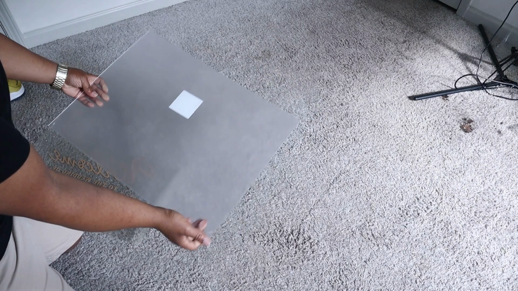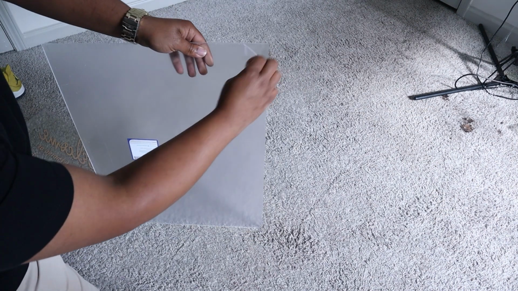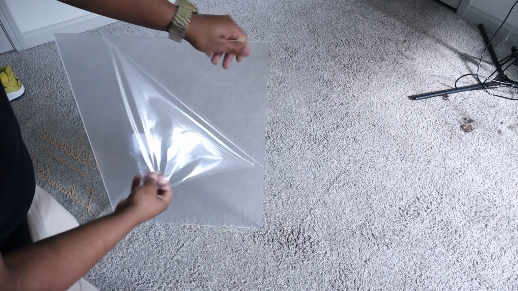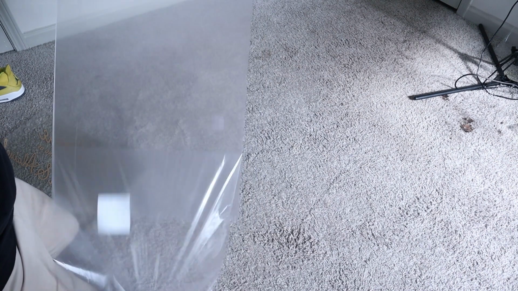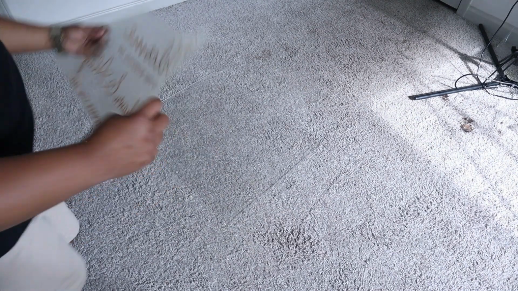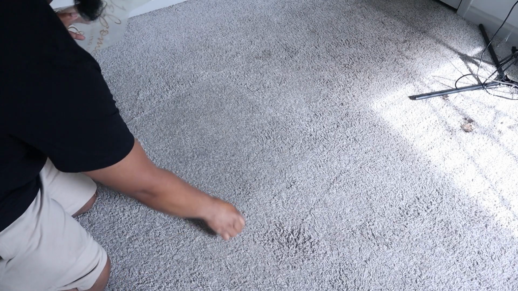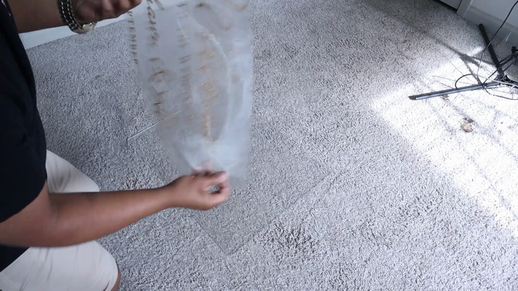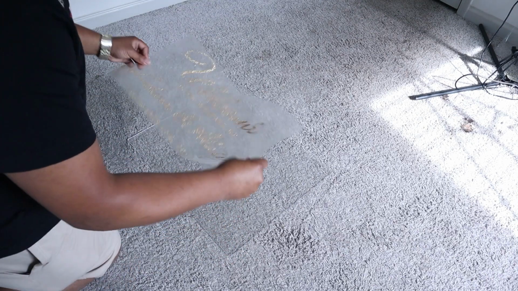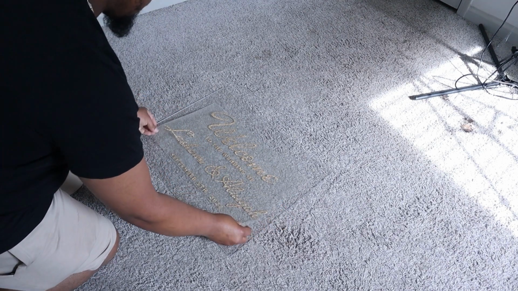Alright, so here is our acrylic sign. You can pick this up at Home Depot. And what we're going to do is just take off the backing that comes on each side. Alright, and here is our finished cut. And now I'm going to go ahead and place it on our acrylic sign. And basically, I just want to make sure that it's even.